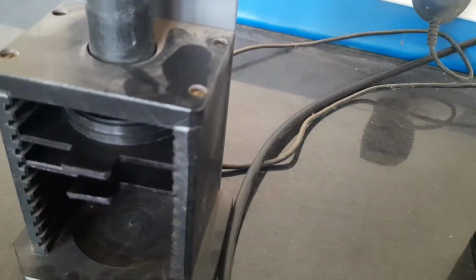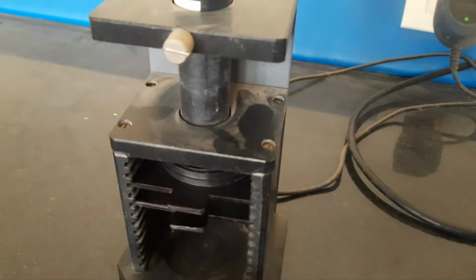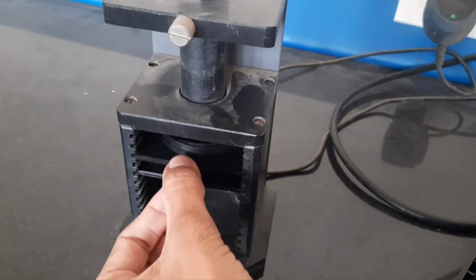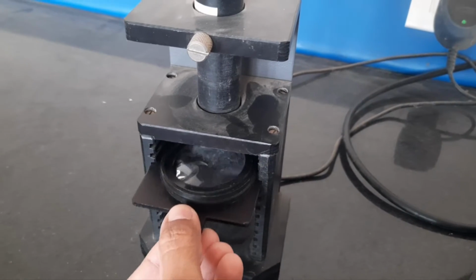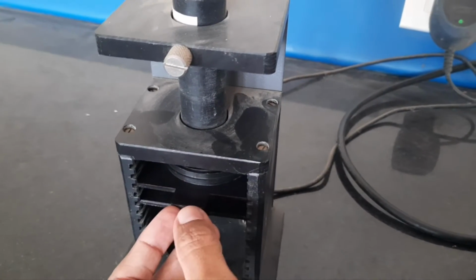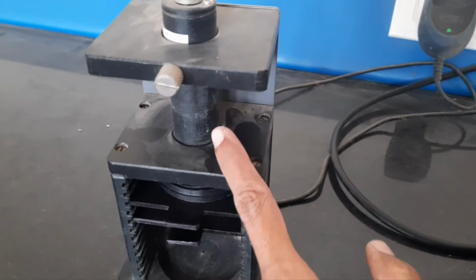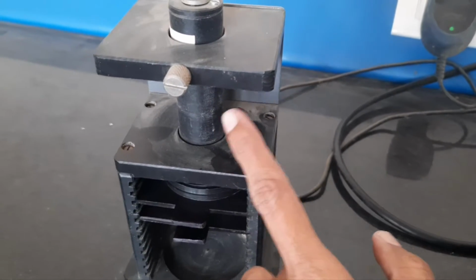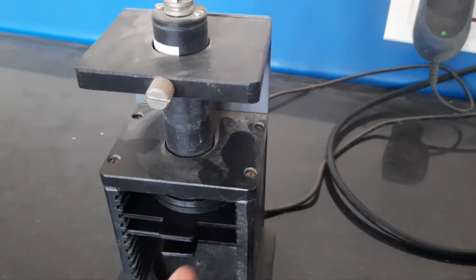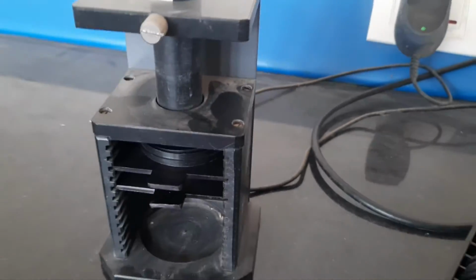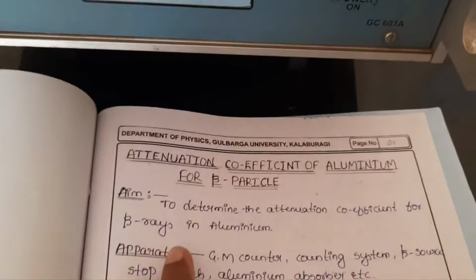Here I kept the source in the source holder, and this is the absorber I kept above the source. We have to keep the absorber in between the detector, the GM tube, and the source. First we need to understand attenuation.